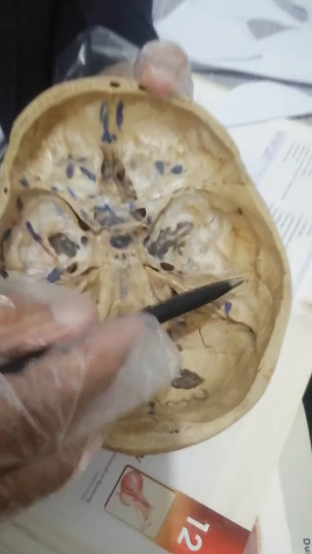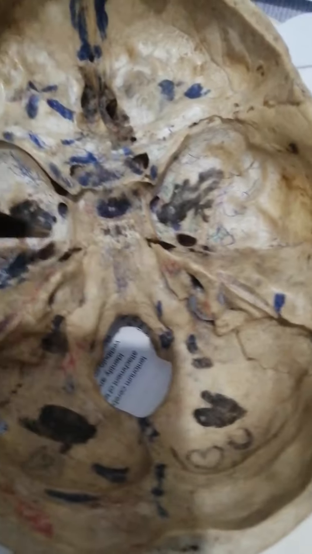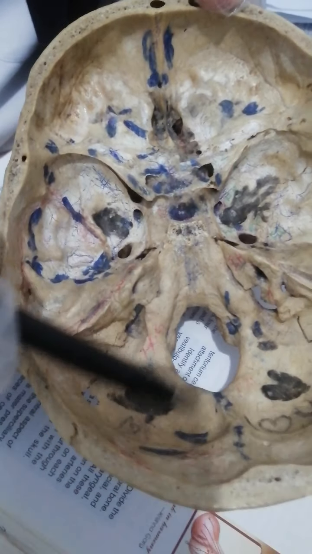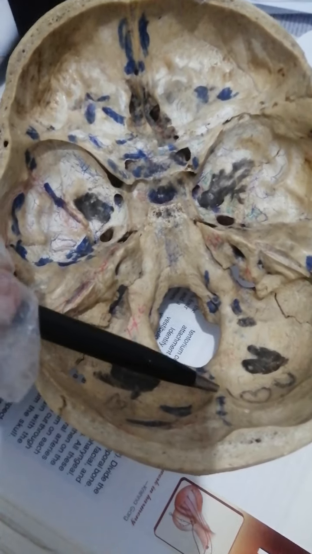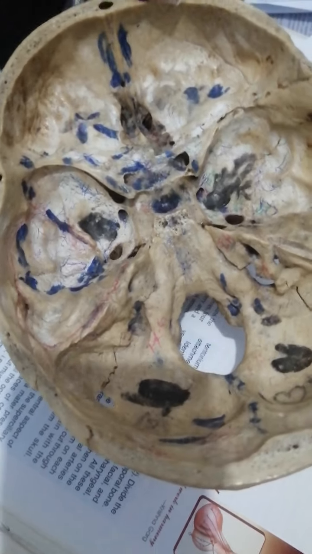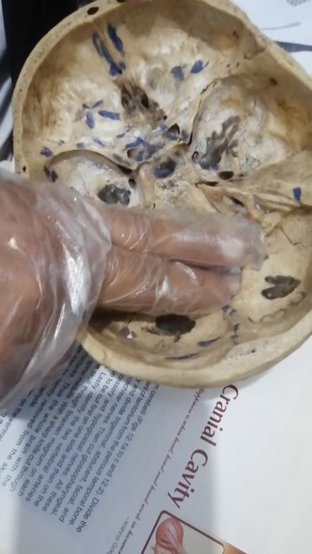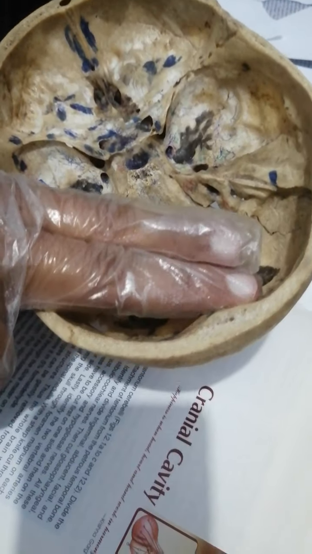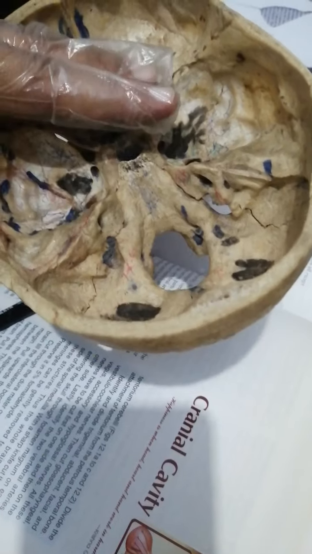Look, again, this is the petrous part of the temporal bone, this one and this one. And this is the internal occipital protuberance, this is the internal crest. Look, the dura mater comes over here. When it reaches over here, it is being reflected like that.